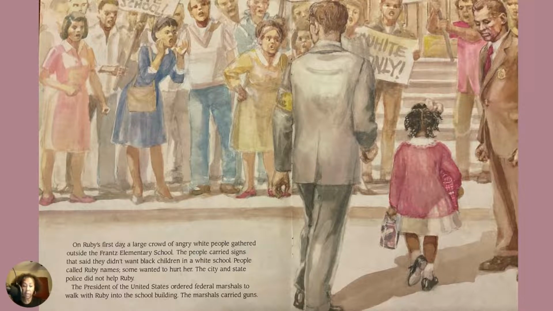The cause is that people didn't like her and they had signs and they called Ruby names. But the effect, what happened second? What happened next? This is when the President of the United States ordered federal marshals to walk with Ruby. So something had to happen first. Something had to happen second. Don't forget that cause always answers the question of why something happens. All right, thumbs up if you understand. Let's keep reading.